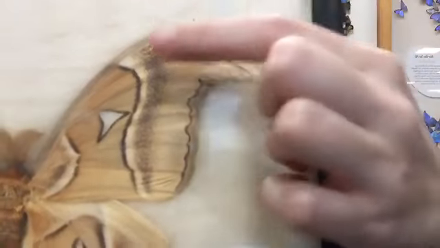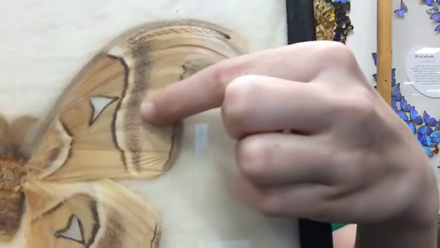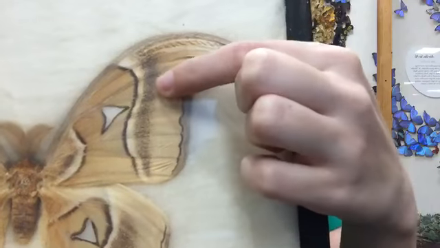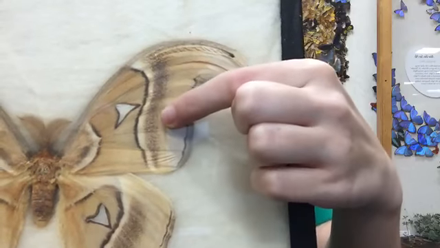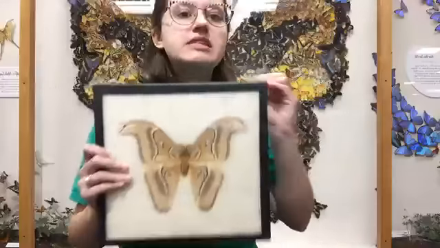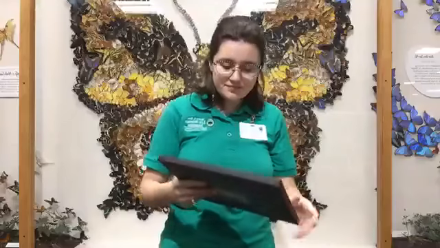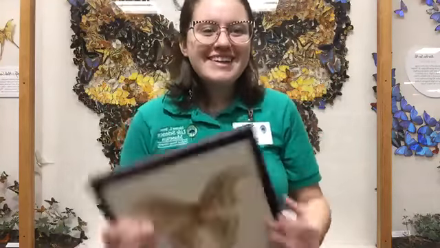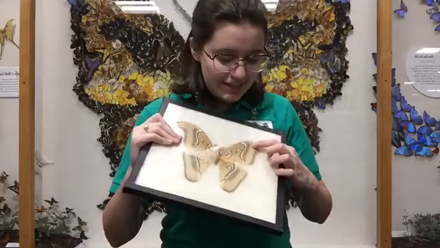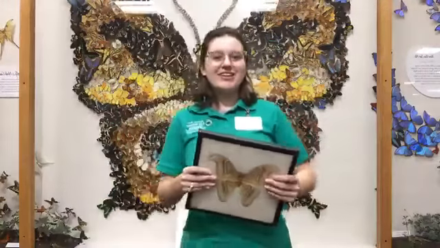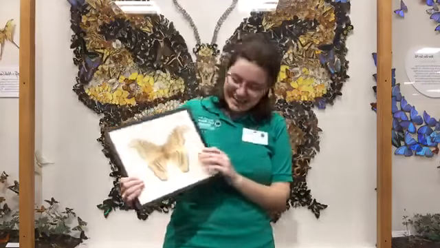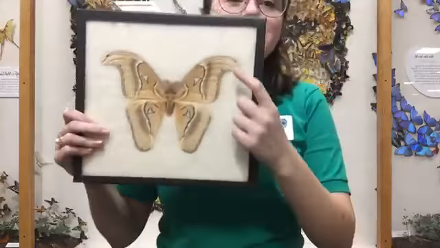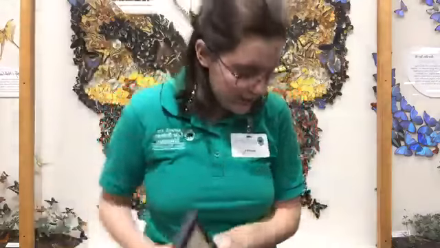Do you see how this dark part right here looks kind of peppery? Kind of like it's spray painted on? That's how you can see the individual scales of these insects. They have little tiny scales all over, and that's what makes their colors. And yeah, I was hoping to look like a butterfly right here with my little antenna and my wings. So you can see that's how they have their different colorations.